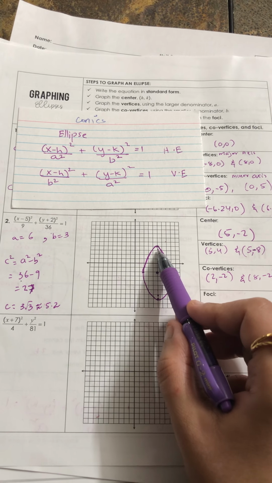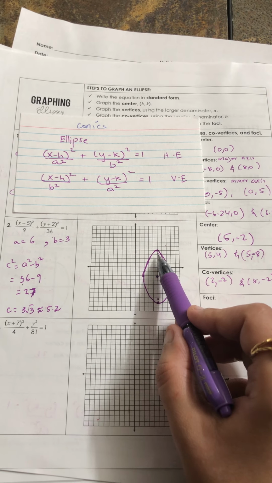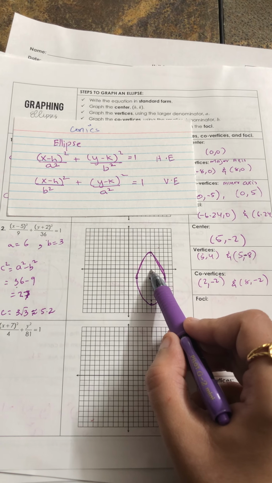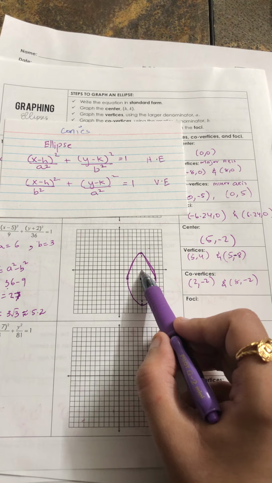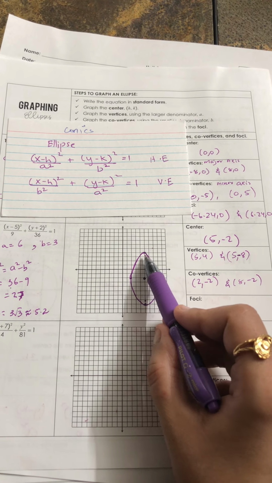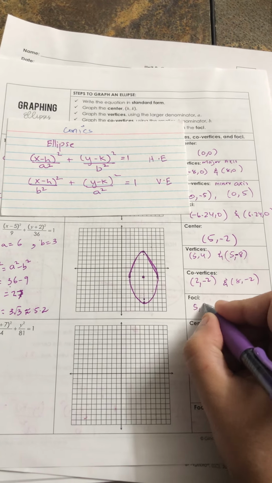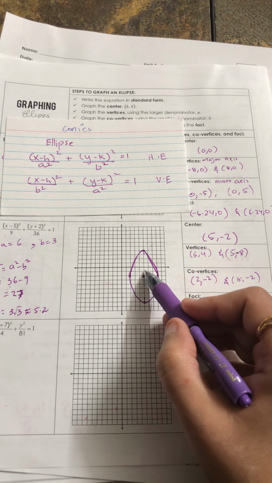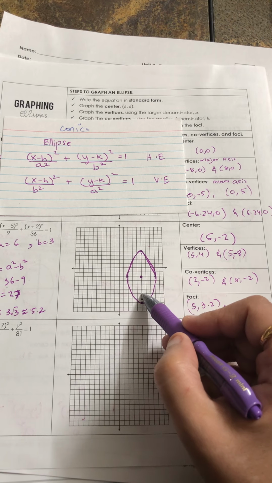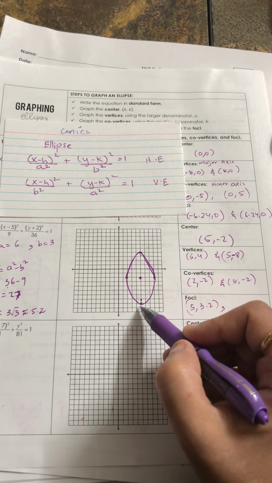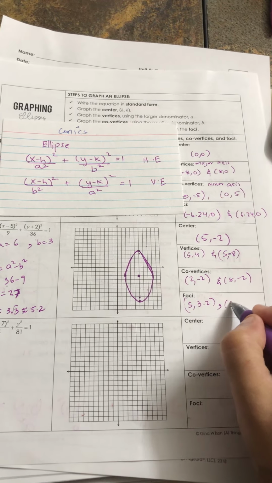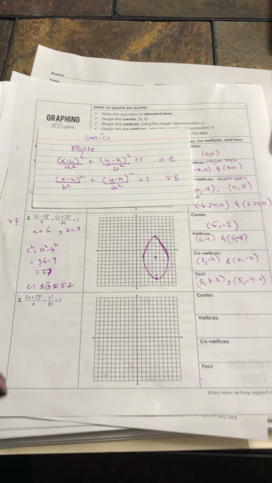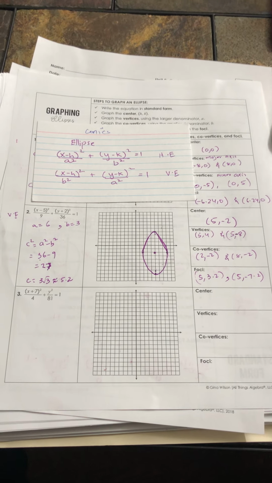Foci. We know this distance is 5.2. So the foci are (5, 3.2) and the other one is (5, negative 7.2). I hope you understand how to graph. Okay, Assalamu alaikum.